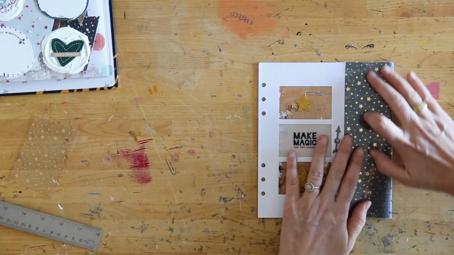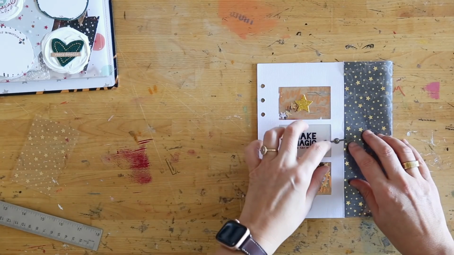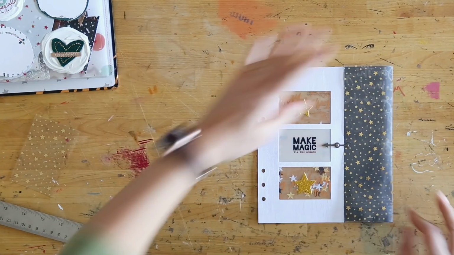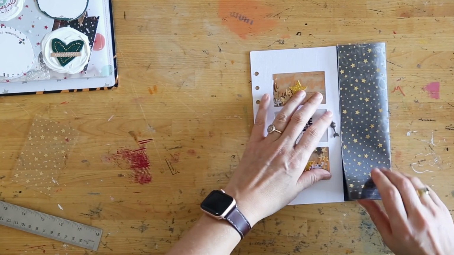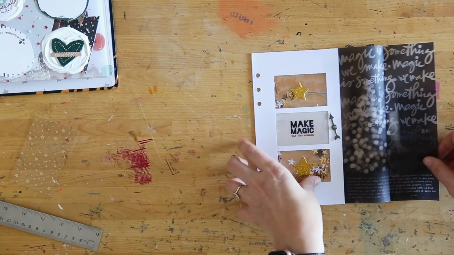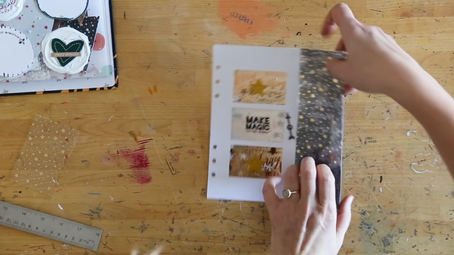Okay, so now I'm able to hold that in place, and it could go either way, right? Like make magic. Fun. Okay, so then when you open it up, you're able to read the journaling down below. Probably definitely easier to see on a white background, but this is fun anyway.